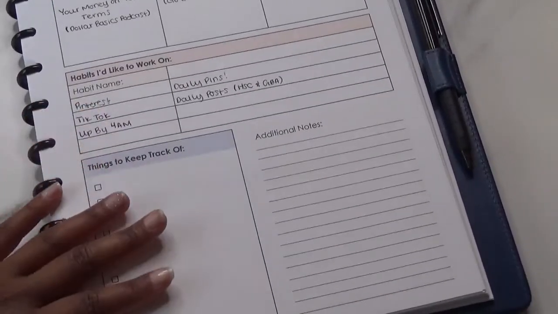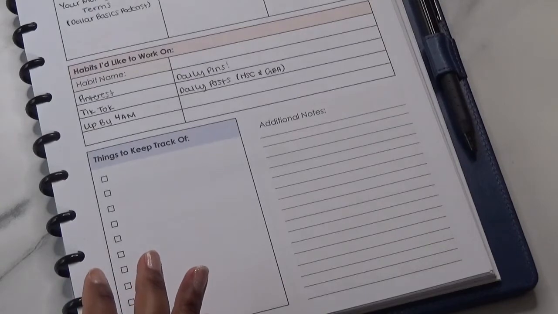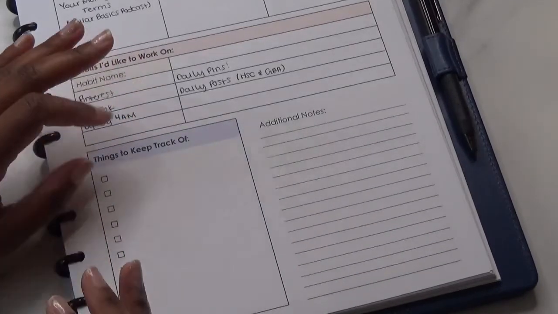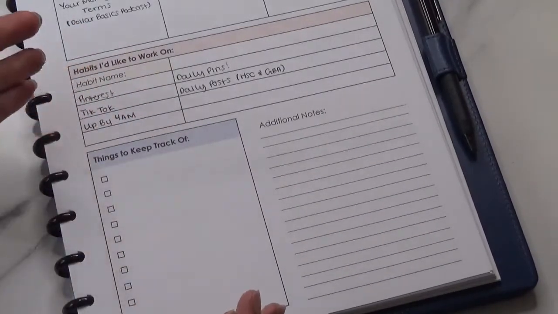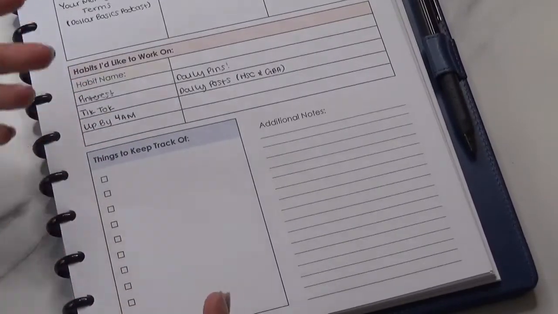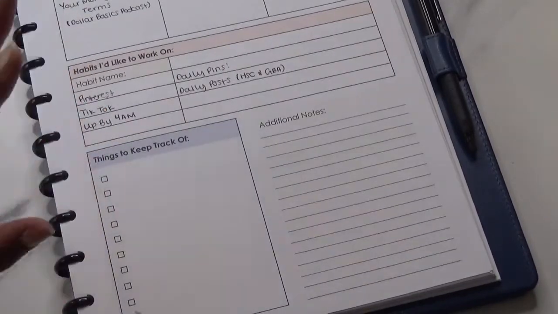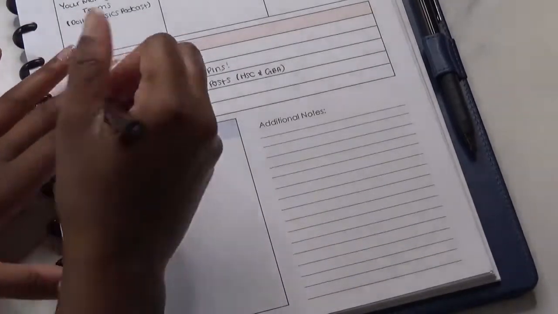So next I have things to keep track of. These are things like metrics or anything related to business to see how we're doing, right? And these could be more qualitative things like behaviors as well. So I want to keep track of my YouTube analytics.